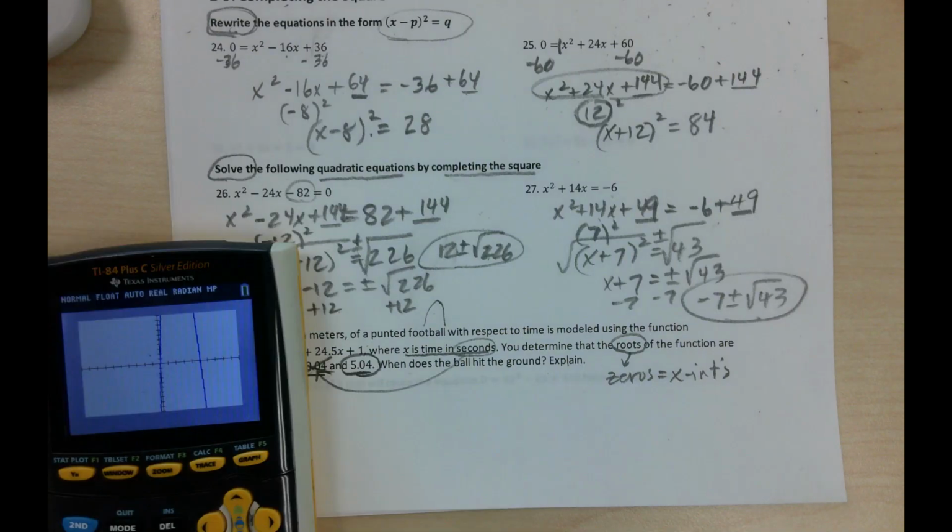So that's my explanation, but I also typed it in, and that's where you see it right here. So that right there is where it hits the actual ground after, see it, 1, 2, 3, 4, 5.04. So that's it. Pretty simple, actually.